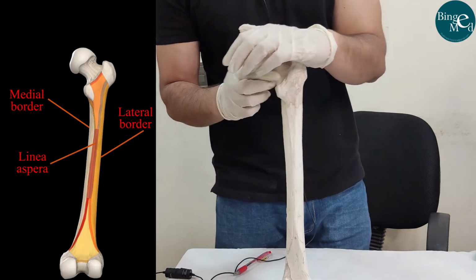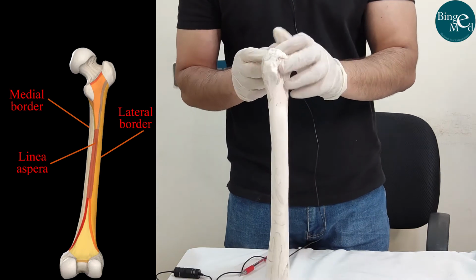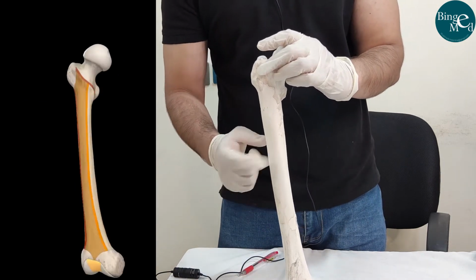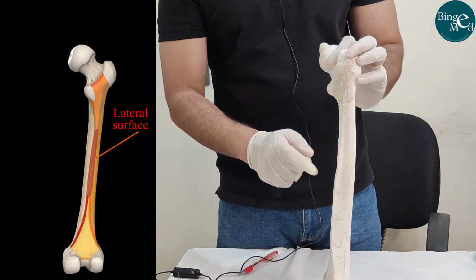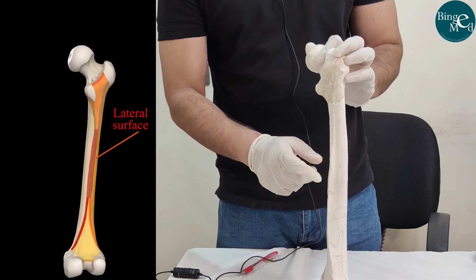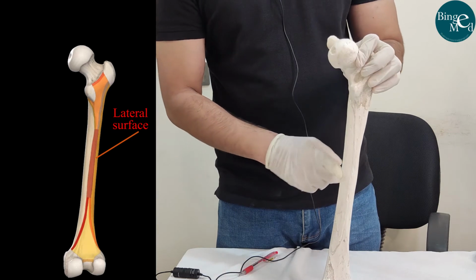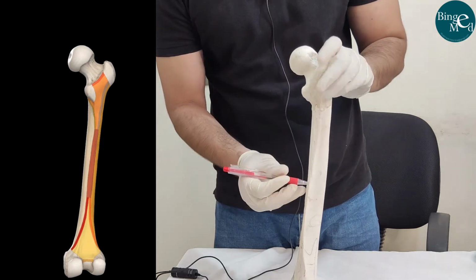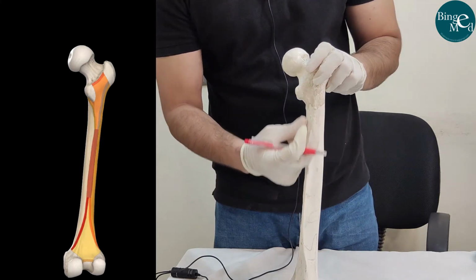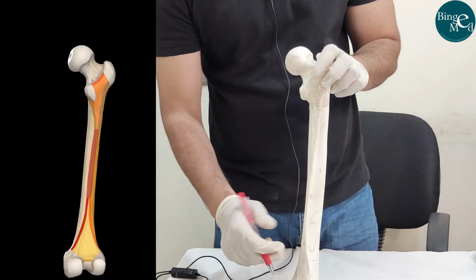These three borders enclose three surfaces of the shaft. The surface between the medial and lateral border is called the anterior surface. The surface between the lateral and posterior border is called the lateral surface, and the surface between the medial and posterior border is called the medial surface. Linea aspera, the posterior border, divides into two lips upward and two lips downward.